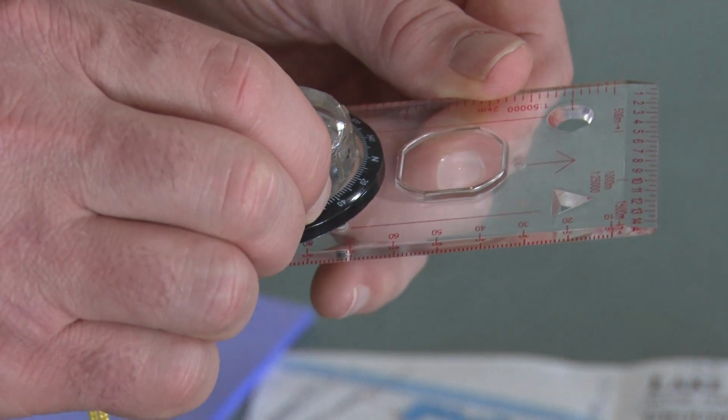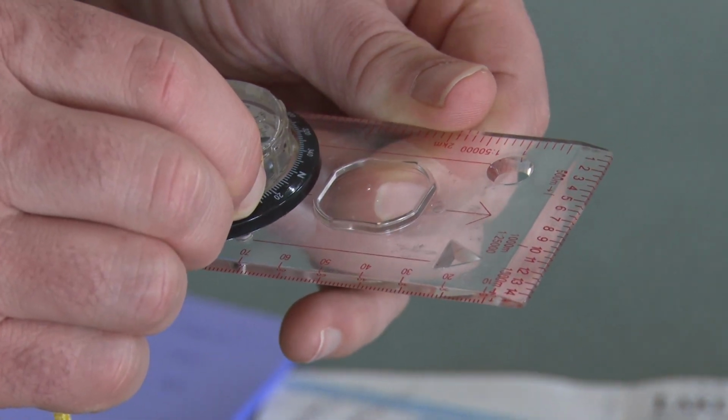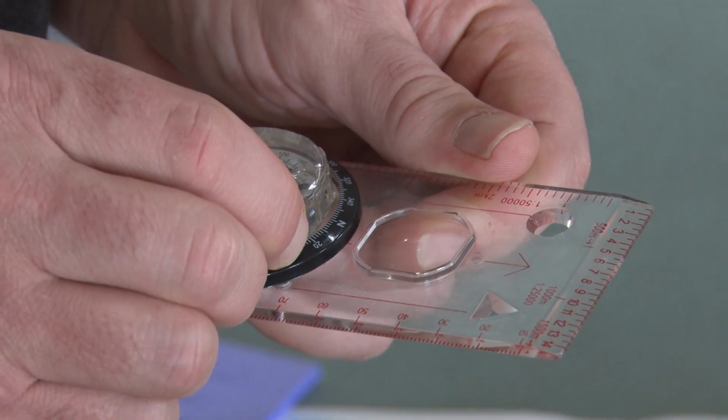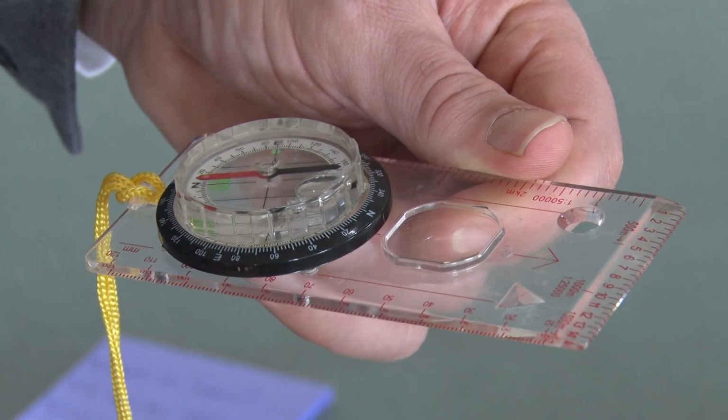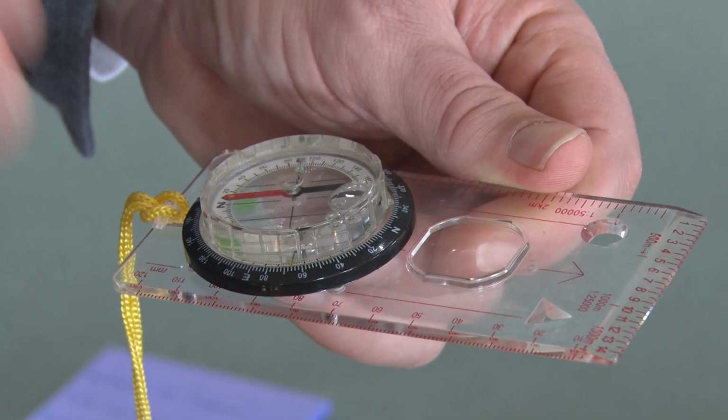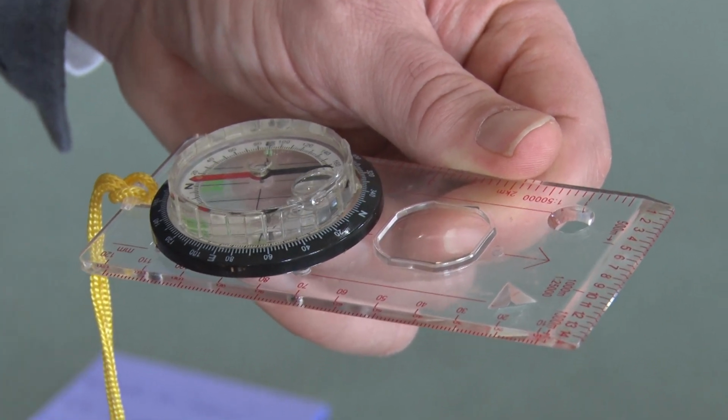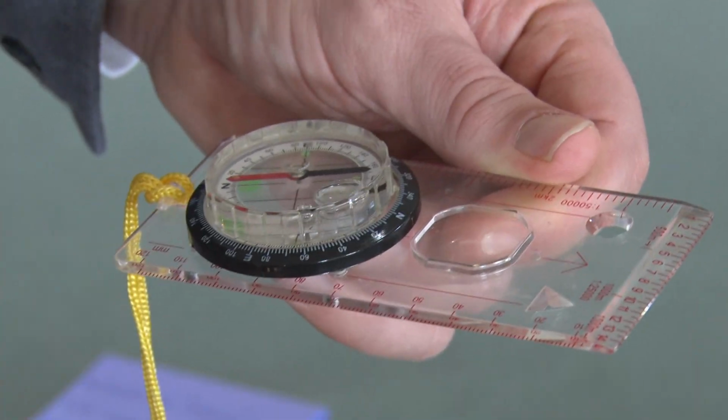If I wanted to go off at a slightly different angle, say I'm moving a little bit to the side, that's about 200 degrees. If I have a bearing of 200 degrees, again, I want to hold this as flat as possible, and then I want to follow my line so I can go that way.